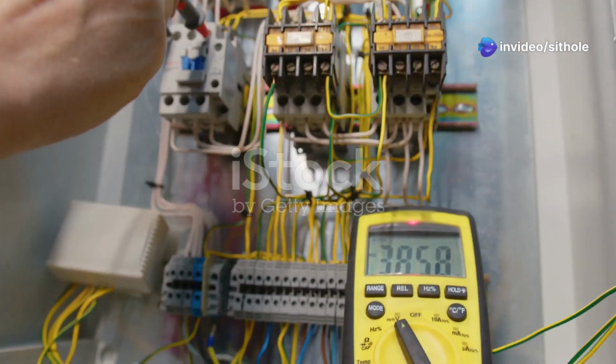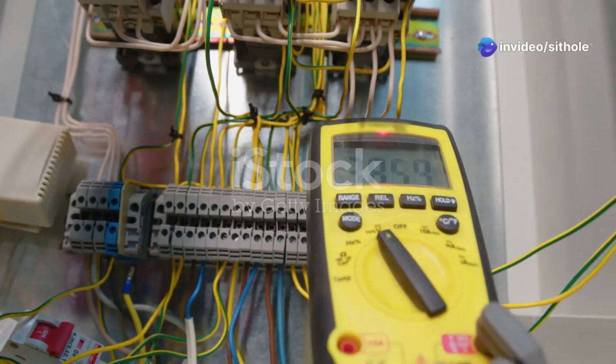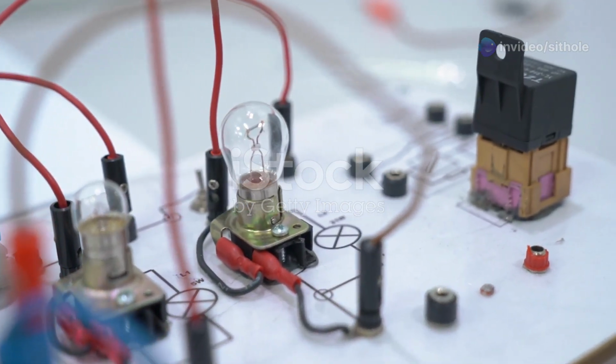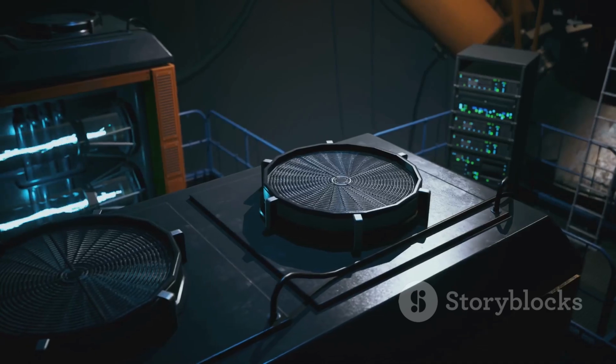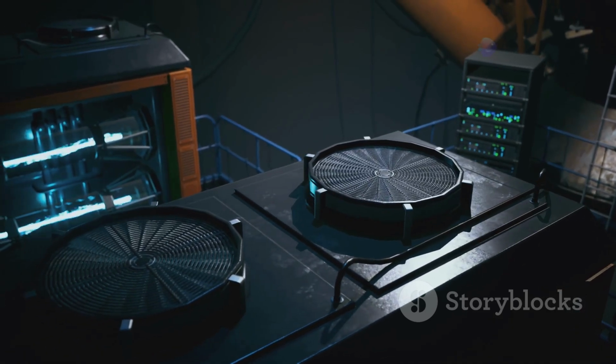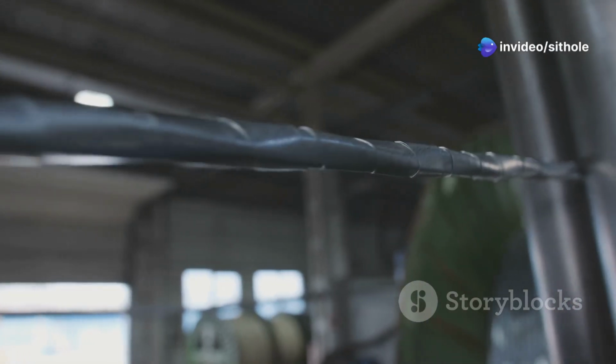Have you ever wondered how electricity powers our homes and devices? It all starts with electric circuits. An electric circuit is like a pathway that electricity follows. It's a closed loop that allows electric current to flow. Think of it like a racetrack for electrons.